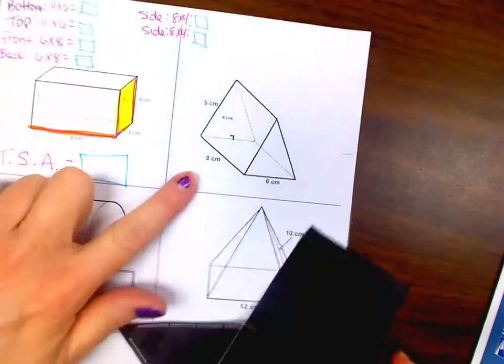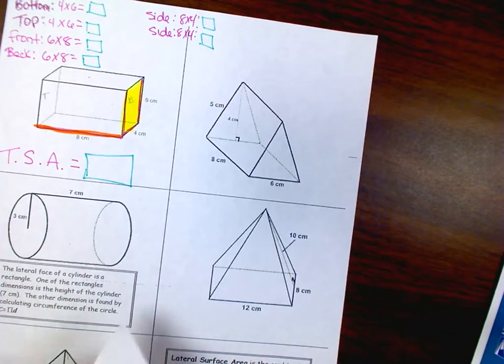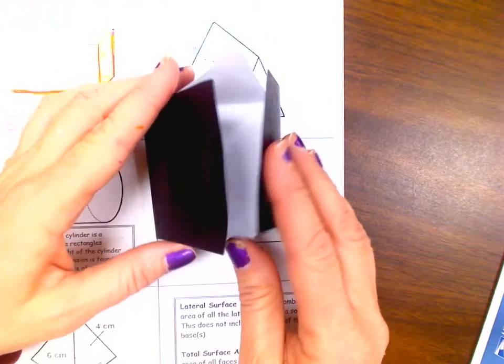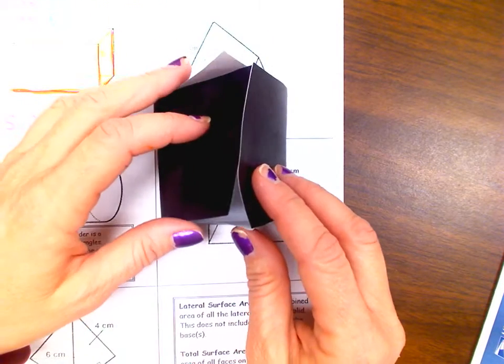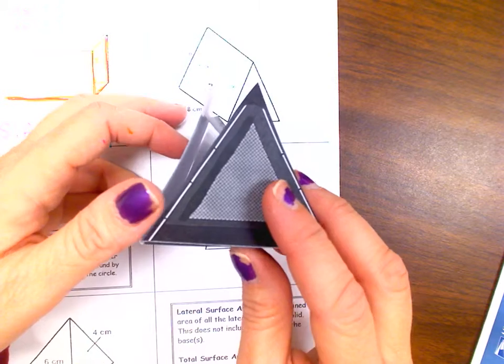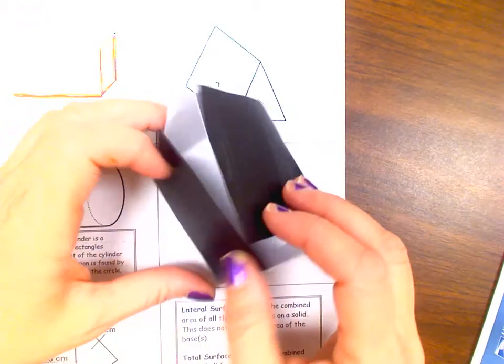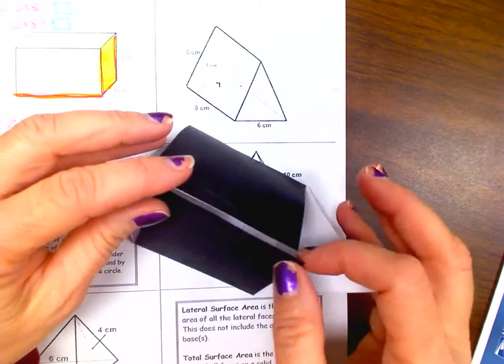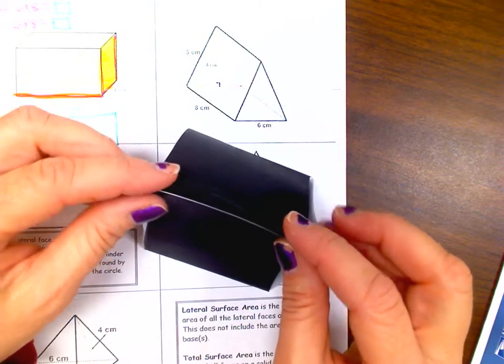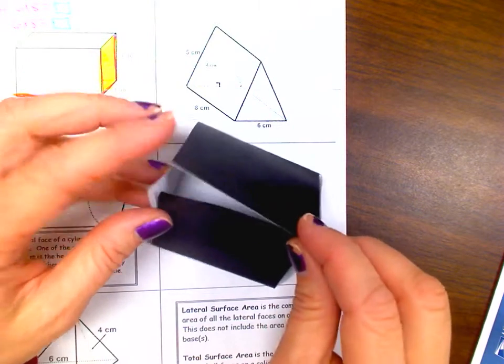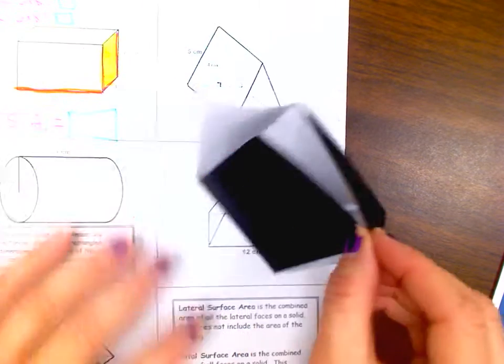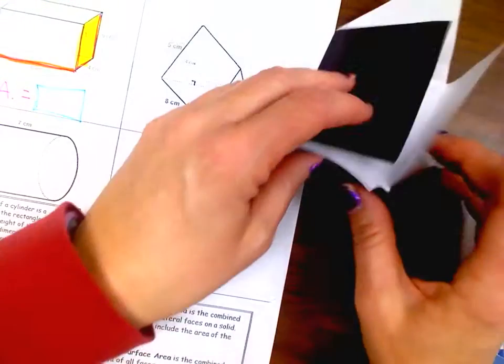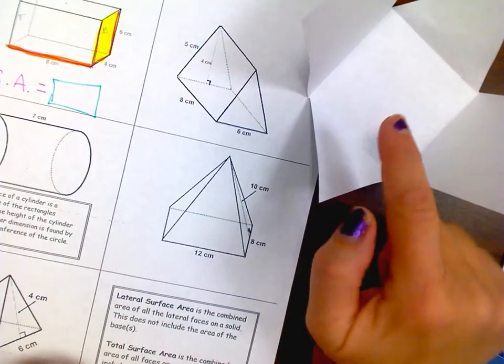So the next figure would be something like a tent. This printed off really dark. Okay, but remember we talked about bases having to have an opposite side to it. So even though it sits like a tent, this is not the base.